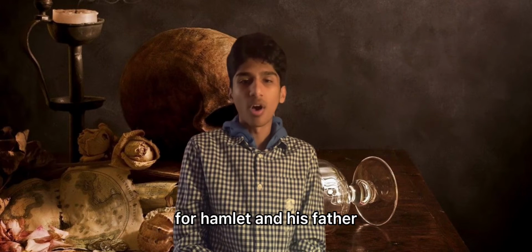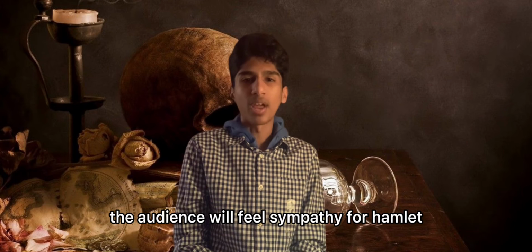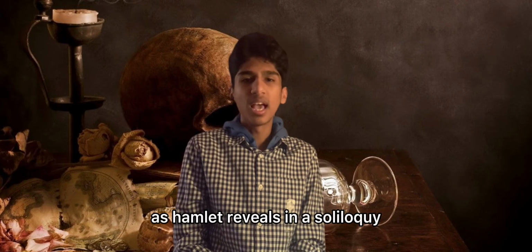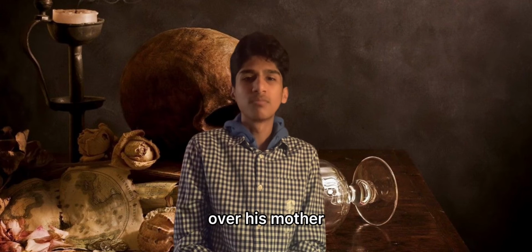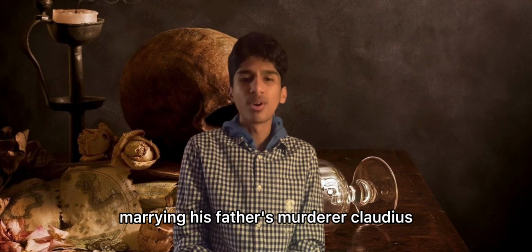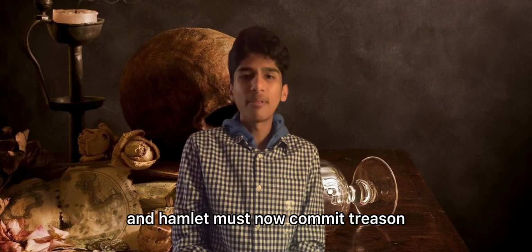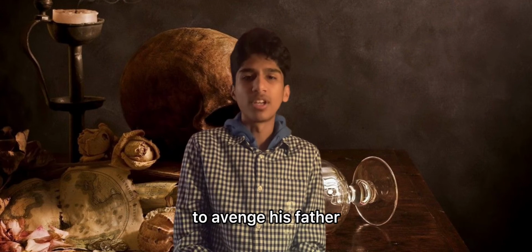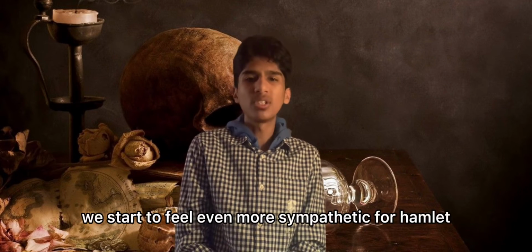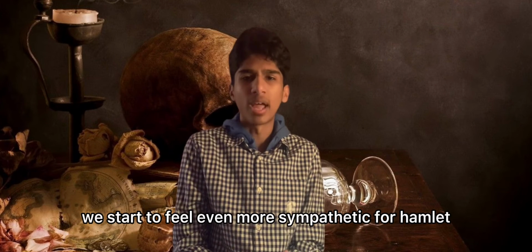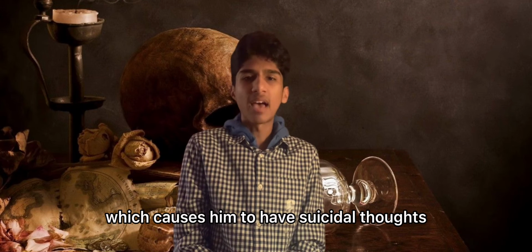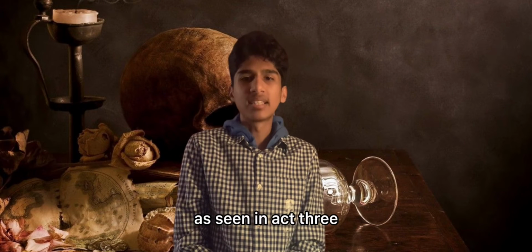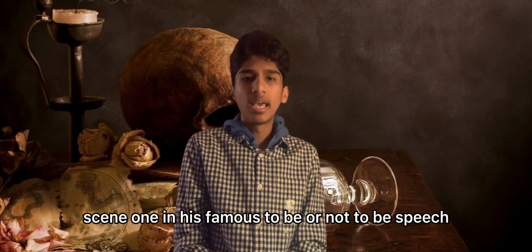Hamlet and his father. The audience will feel sympathy for Hamlet and the ghost because firstly, as Hamlet reveals in his soliloquy, he is distraught over his mother marrying his father's murderer, Claudius, and Hamlet must now commit treason to avenge his father. And further down the play, we start to feel even more sympathetic for Hamlet because this task burdens him, which causes him to have suicidal thoughts, as seen in Act 3, Scene 1, in his famous to be or not to be speech.